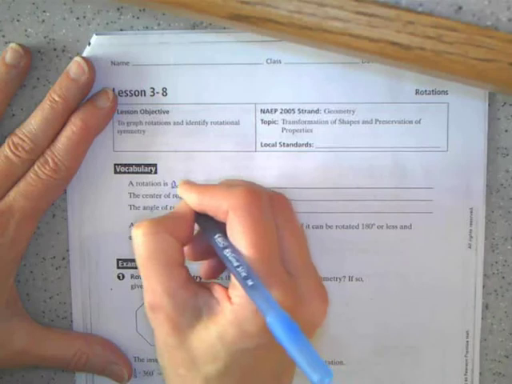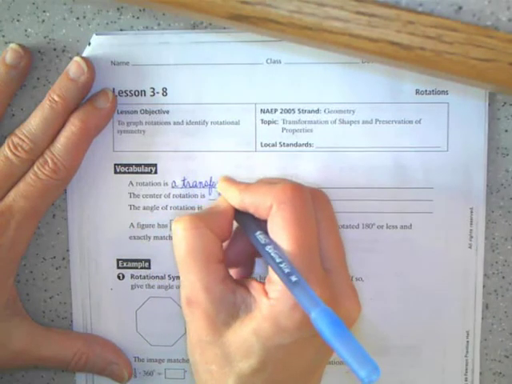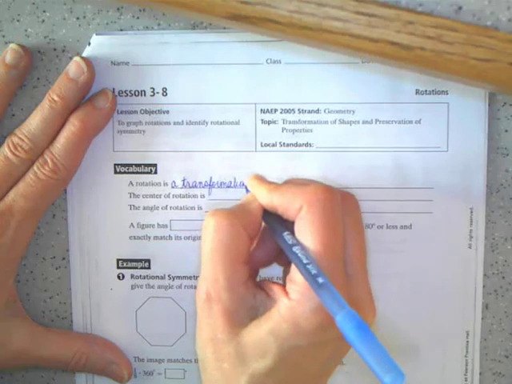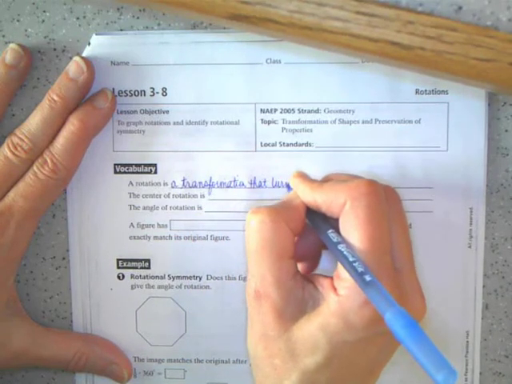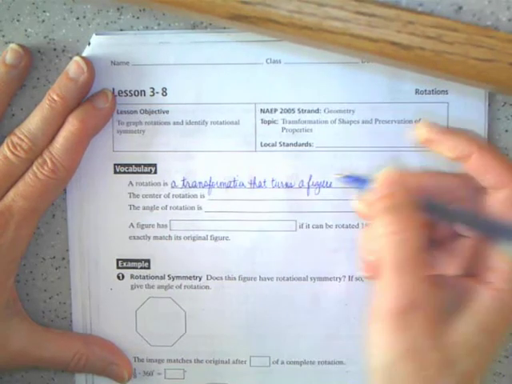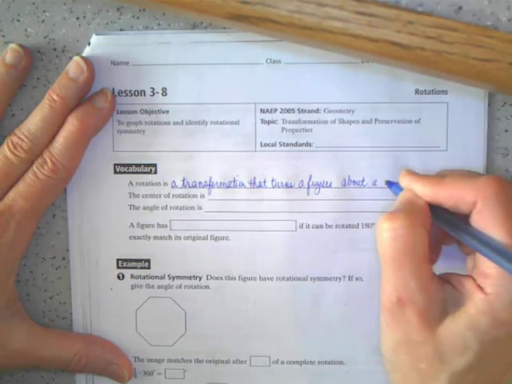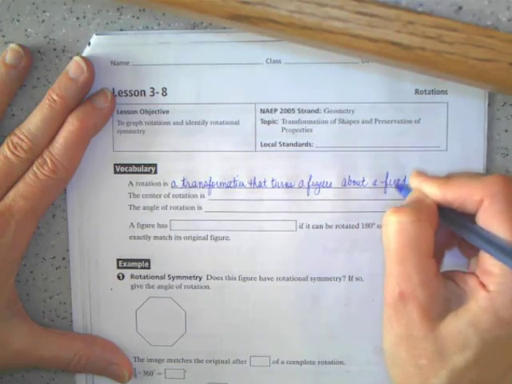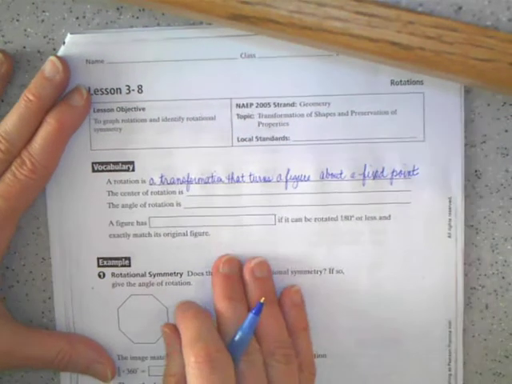A rotation is a transformation that turns a figure about a fixed point. Whoops, sorry about that. There, you can see it all now.